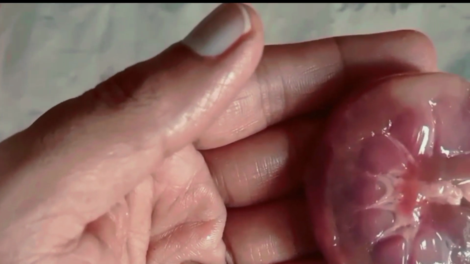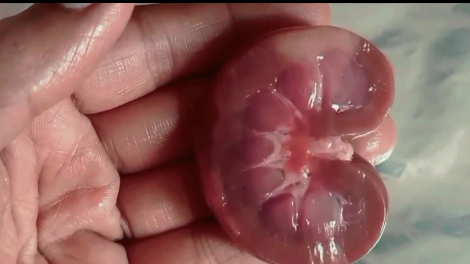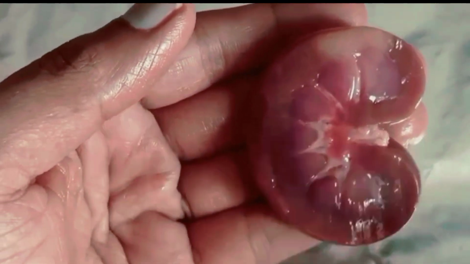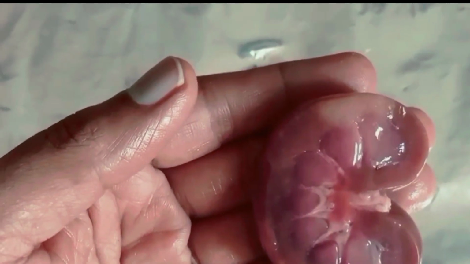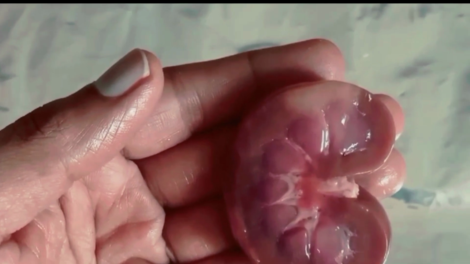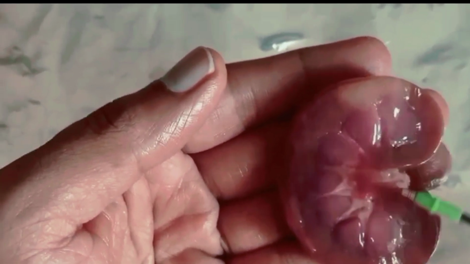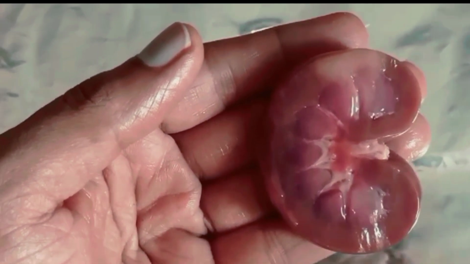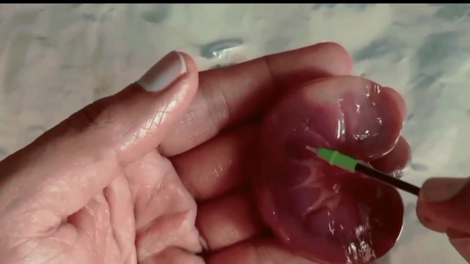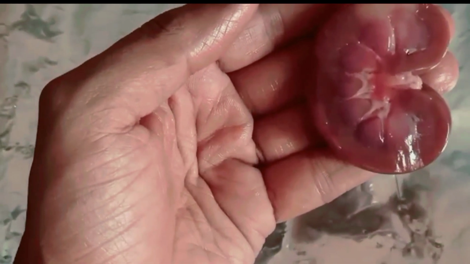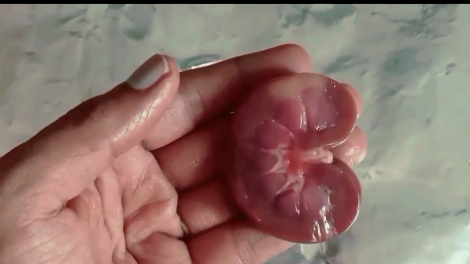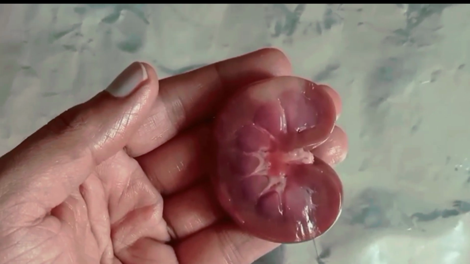These are very important calyces-like structures. Each of these structures contains some nephrons, and these are also called pyramid-like structures. Usually 7 to 12 of these structures are observed in each kidney.